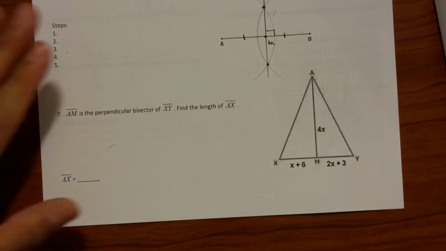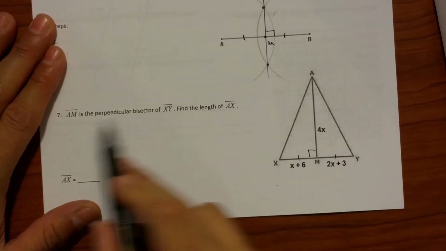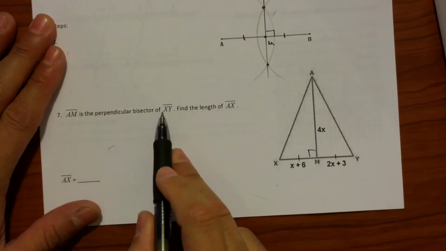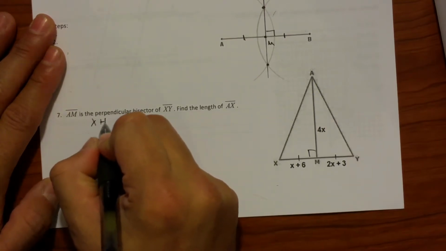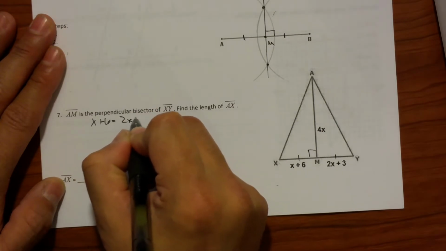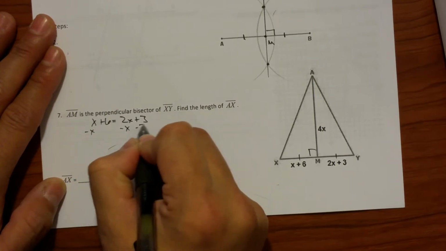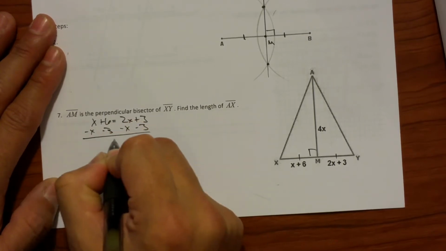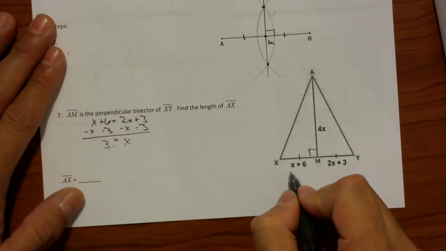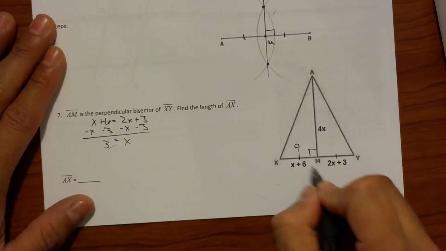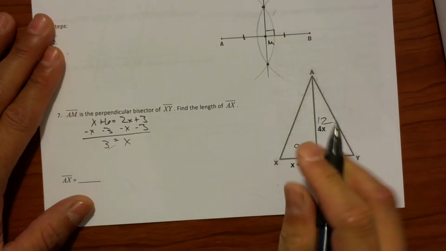Alright, so now for this one, it says AM is a perpendicular bisector of XY. So if it's a perpendicular bisector, a couple things I know. This is a right angle. This piece is congruent to this because AM is bisecting XY, so it's cutting this one into two equal parts. So I know that x plus 6 is going to be equal to 2x plus 3, minus x, minus 3, minus 3. On the left side over here, I get 3. Right side, I get x. So x is 3. So that makes this one 9, 6 plus 3 is 9. 4 times 3 is 12.